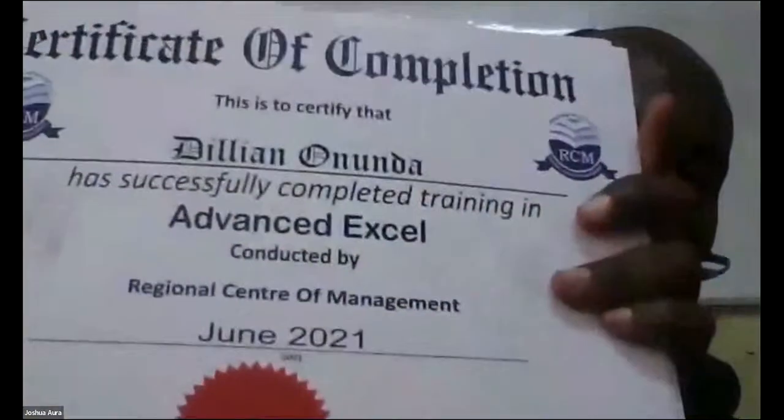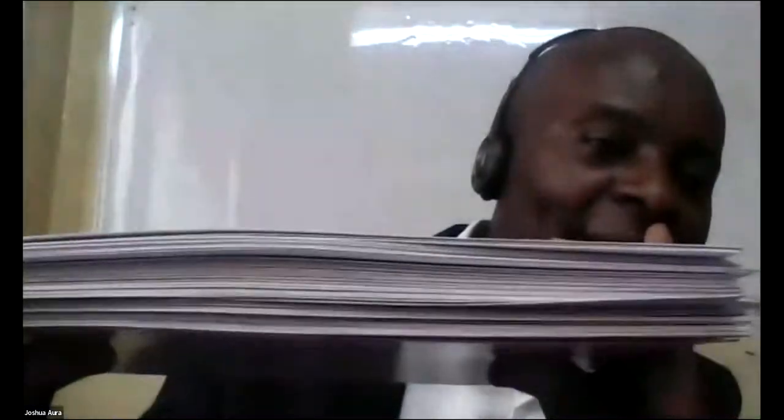Like you can see, we train Excel heavily. Look at this, your accountant. Look at the number of these certificates that are Excel. These certificates are Excel.